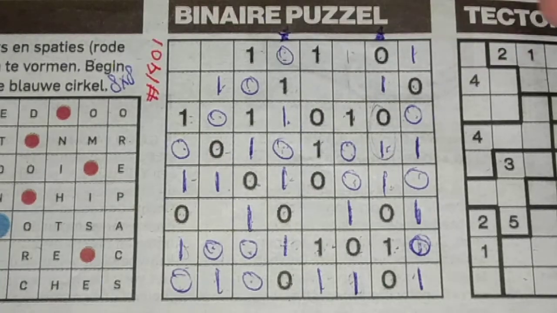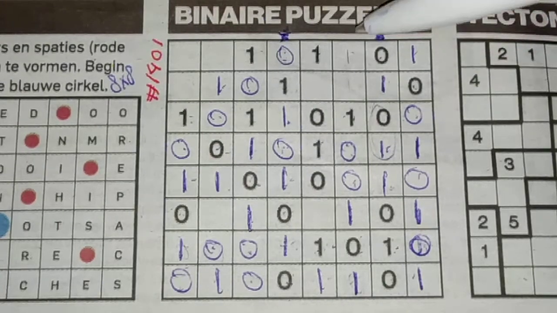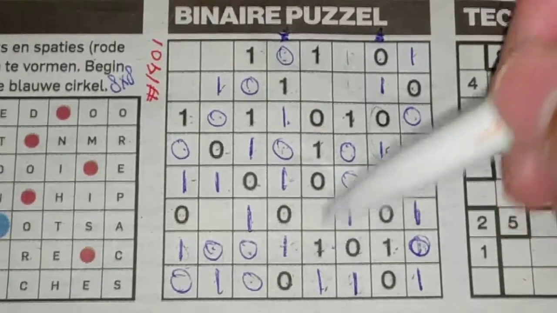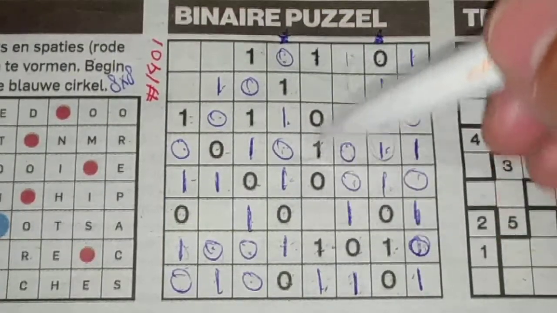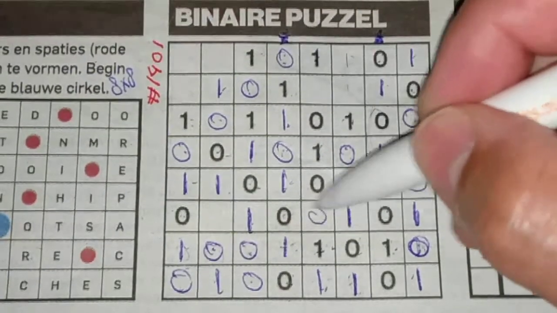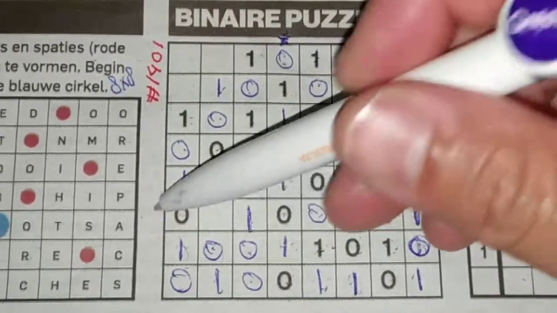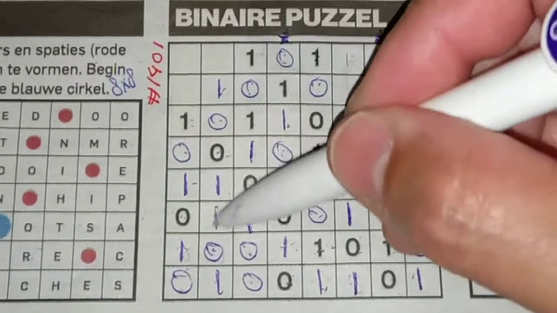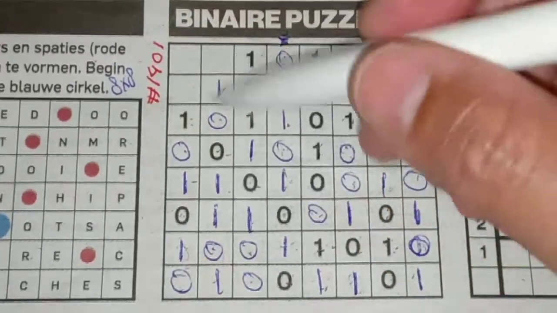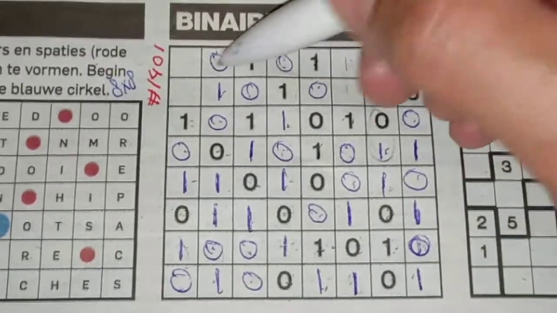I need to compare 1, 2, 3, 4. 4 ones in this column, so the rest are 0s. 4 0s in this row, so the rest are ones. 4 ones in this column, so the rest are 0s.